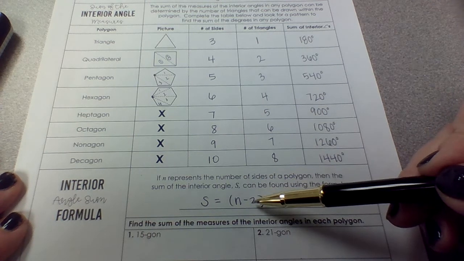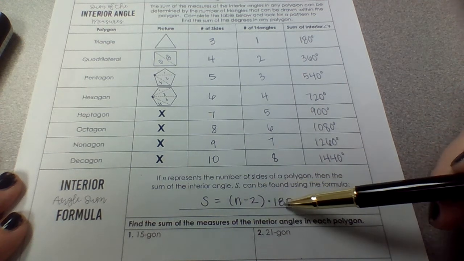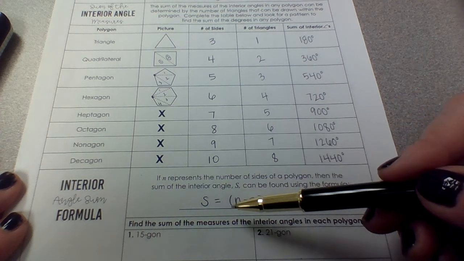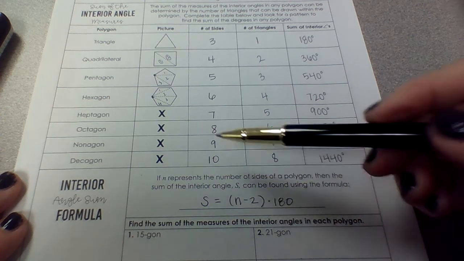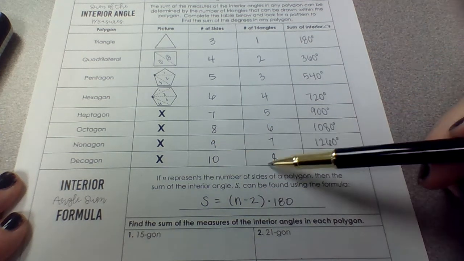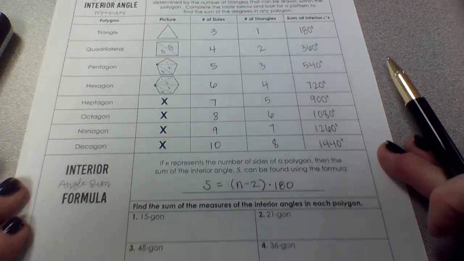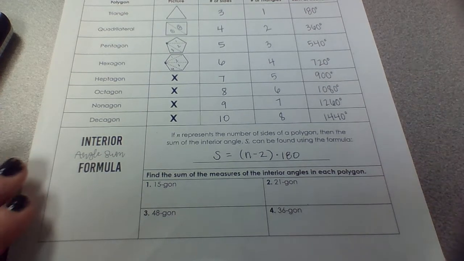If you subtract 2, that's how many triangles there are, so you multiply by 180. So the sum of the interior angles is equal to the number of sides minus 2, and then multiply that number by 180. You can do that for any size polygon.